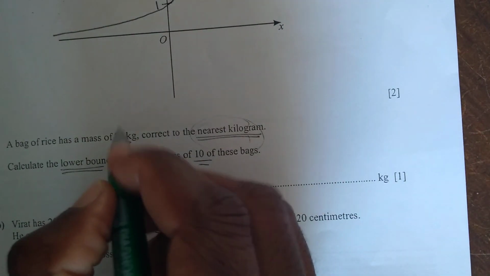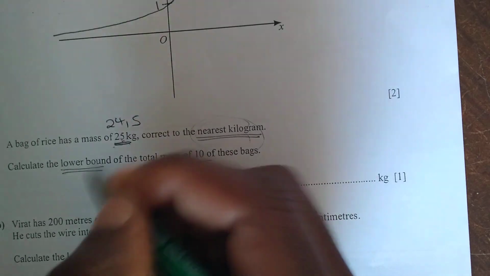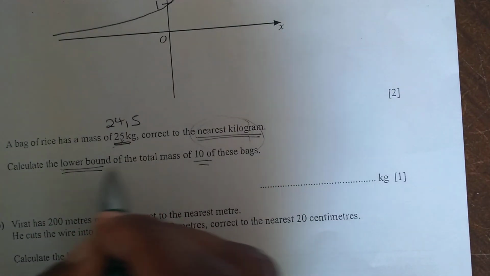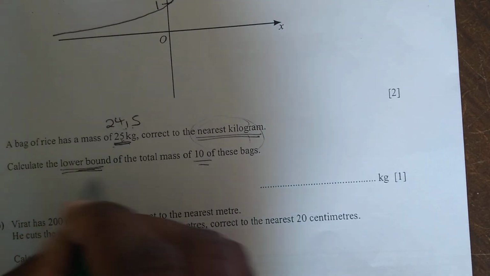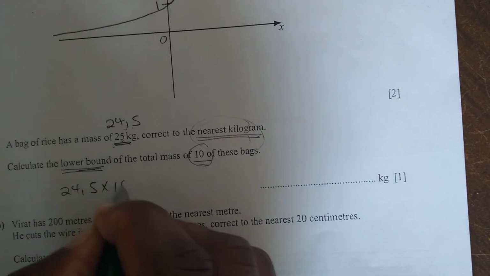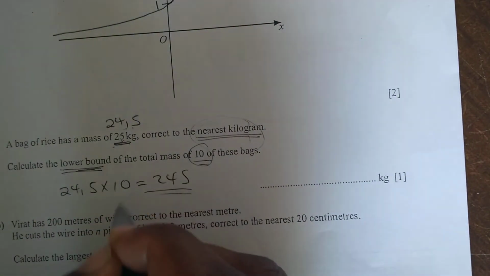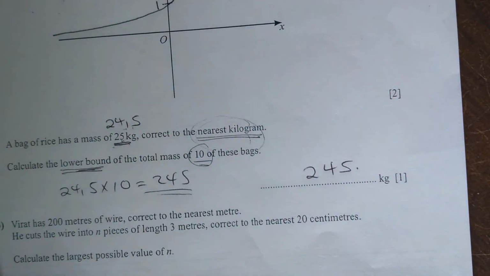So the lower bound for this one would be 24,5. For example, the upper bound would be 25,5, but the lower bound is 24,5. Because you have 10 bags, you just say 24,5 times 10 bags. This is 245. You write your answer that side.